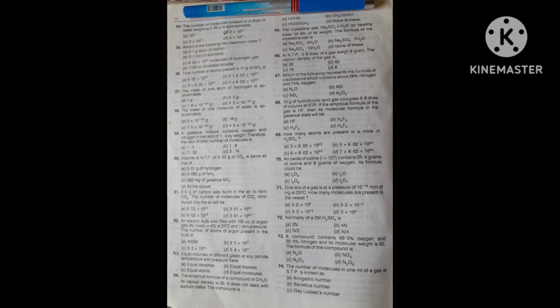Hence it is not the answer. Second is I2O. It means 16 gram is reacting with 254 gram. That is also not correct. According to the question it should come 25.4, but it is coming 254.